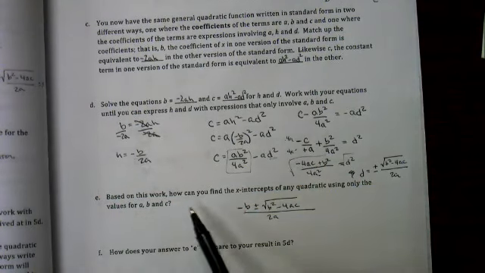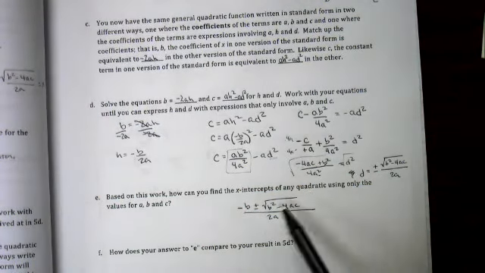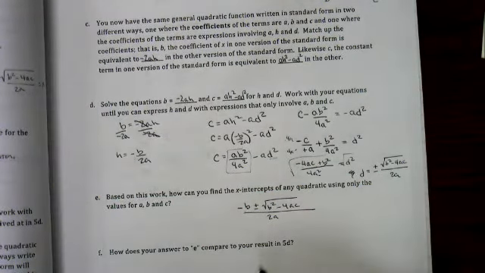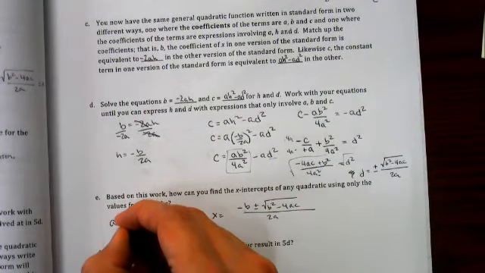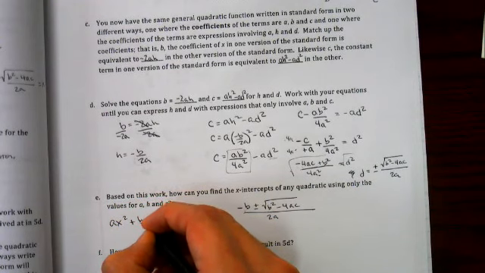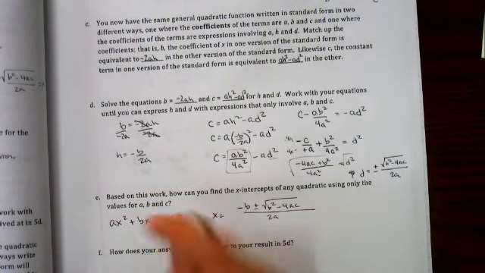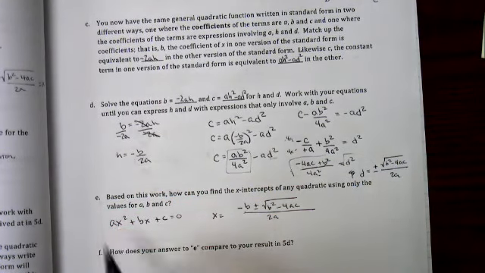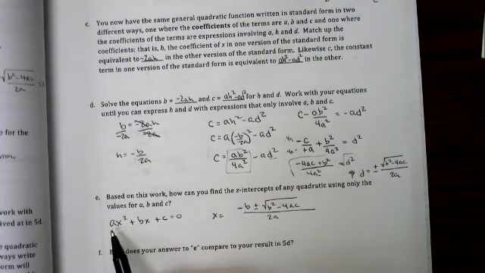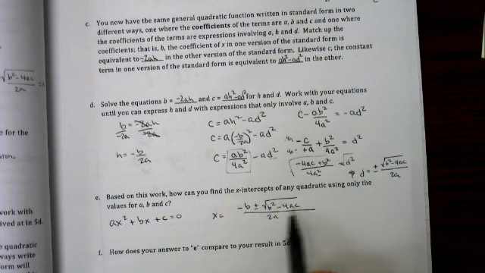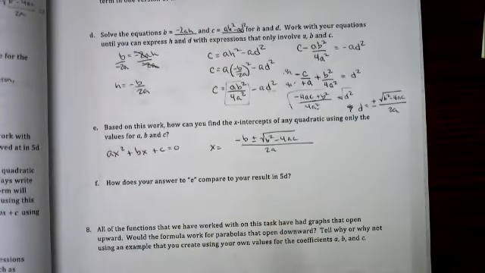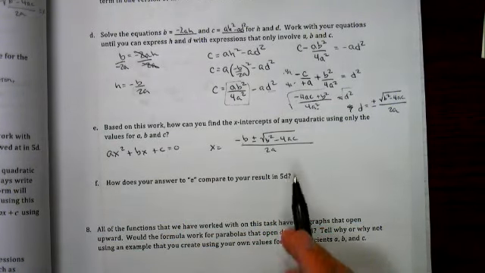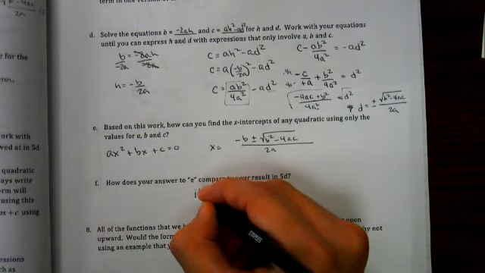So based on this work, how can you find the x-intercepts of any quadratic using only the values for A, B, and C? All you have to do is plug them in, right? If you know the coefficients, you label your coefficients A, B, and C. You label them just so that you know where to plug them in over here, and then you plug them in and you can solve them. How does your answer to E compare to the result in 5D? It's the same, right? It's the same formula.